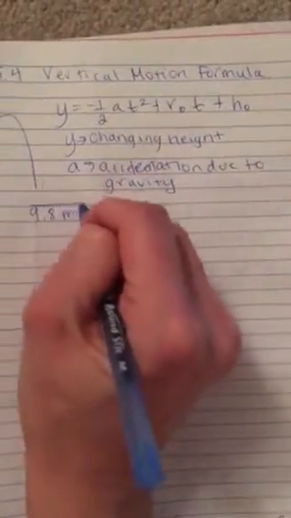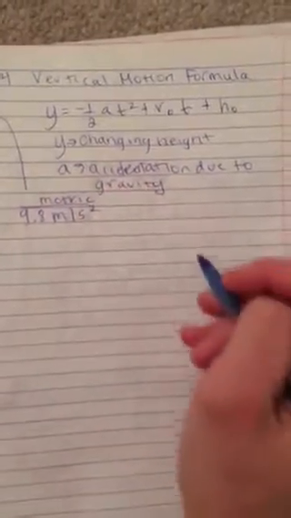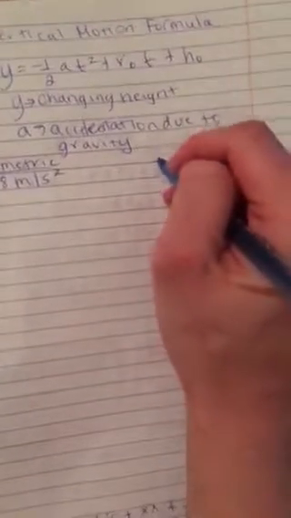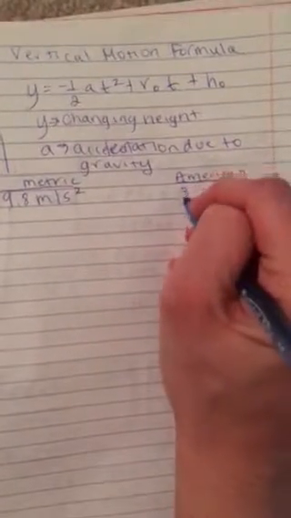So this is really in the metric system. And then over here in the, I think it's American, could be wrong about that, the American system, we're looking at 32 feet per second squared.